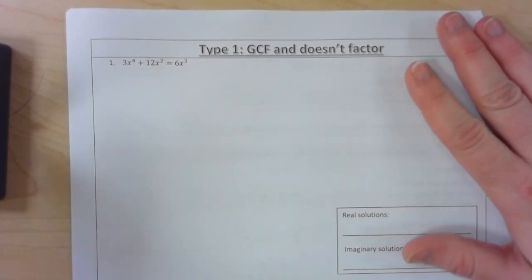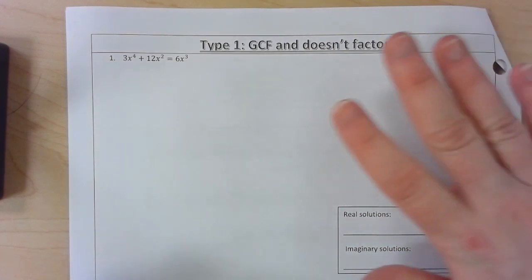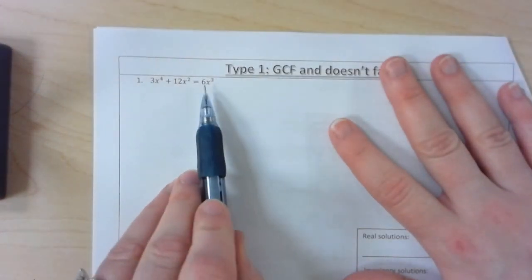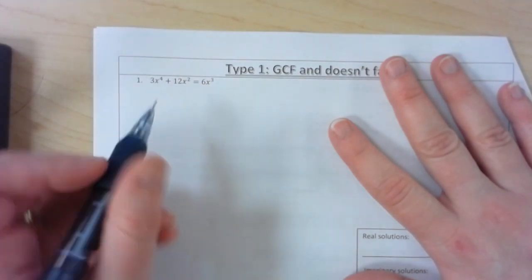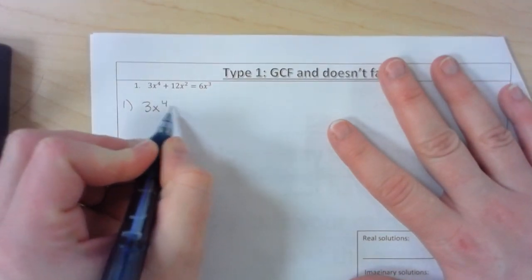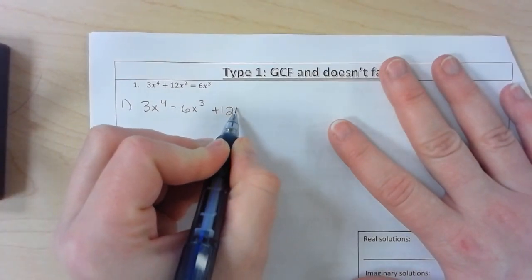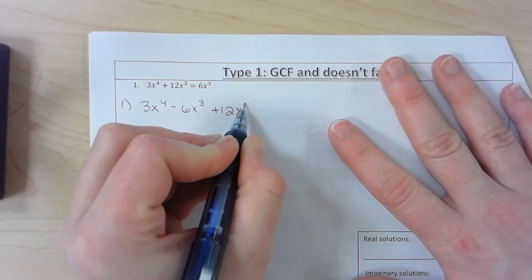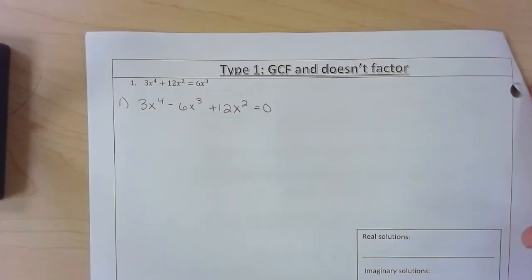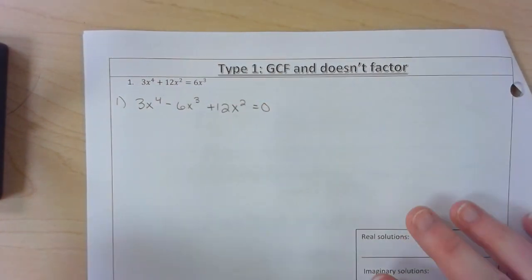All right, so step number 1: any type of problem you have, you need to set it equal to 0. So you're going to take your 6x to the third to the other side by subtracting it. So step 1, you're going to have 3x to the fourth minus 6x to the third plus 12x squared, and that's going to equal 0. After you set it equal to 0, you're going to need to look for a GCF. This is type 1, a GCF, and you're going to see that it's not going to factor.